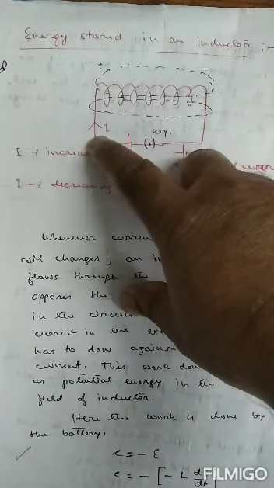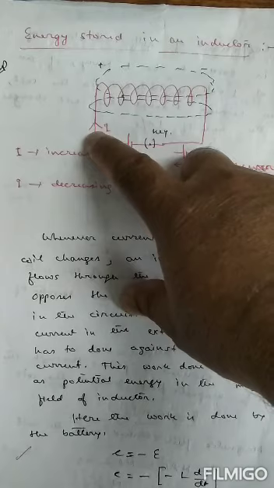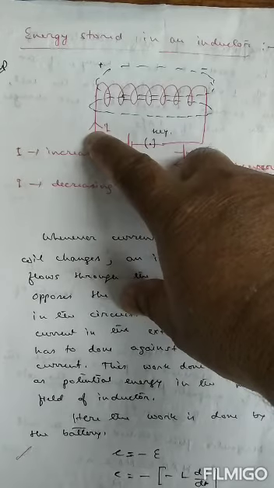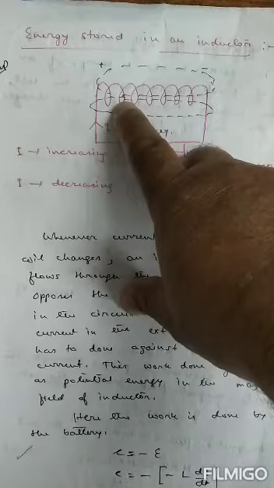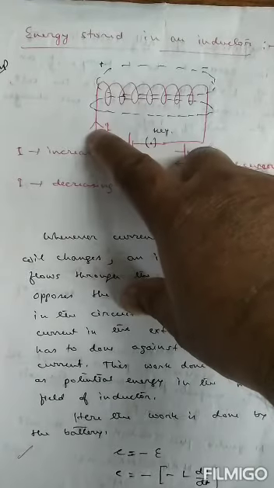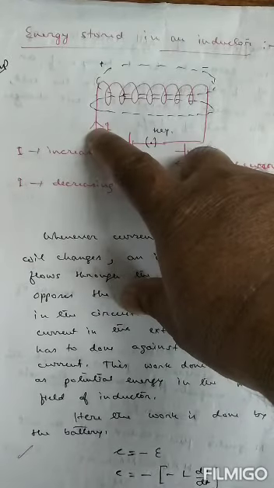That means that this external current always has to do work against the direction of induced current. This means that this external current has to do electrical work against the direction of induced current. This work done is stored in the system as its magnetic energy.